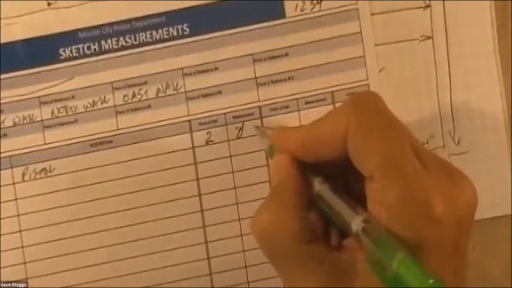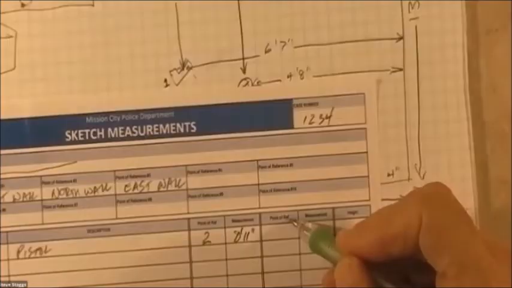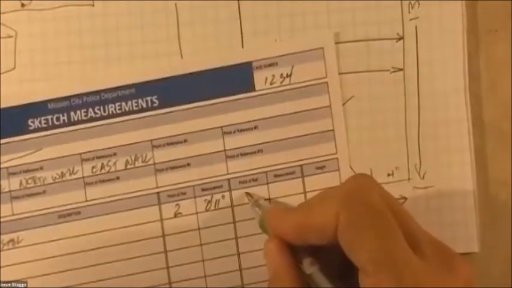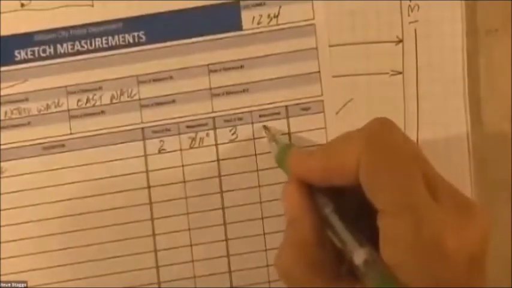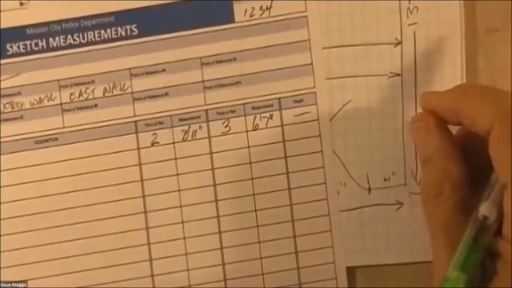And then my second measurement was the east wall, so that's reference point number 3, and it was 6 feet 7 inches. And because the item's on the floor, I don't have to put anything there. So now I have written down my measurements.